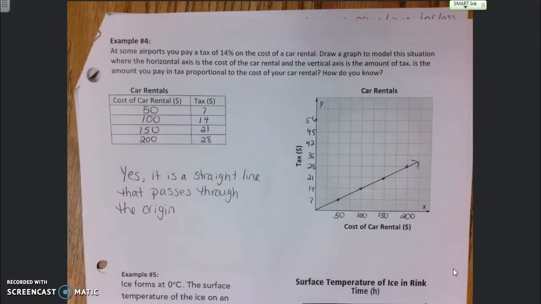Okay, so this is the final result. I don't want anybody to be in a panic if your graph looks slightly different, like if you have different values on your x and your y axis, if you have your spacing differently even. Just the end result on your paper should be a straight line that's still passing through the origin.